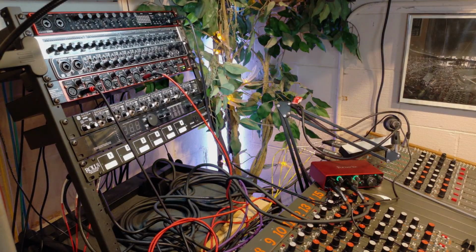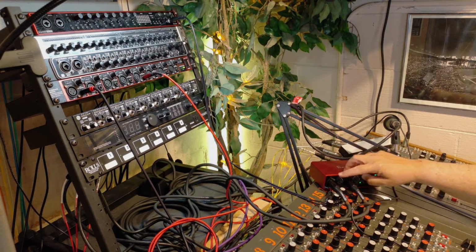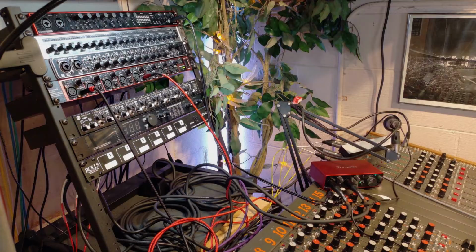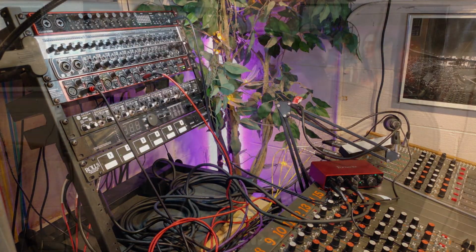And I want to crank it up because I want to make sure that the levels are right. I'm not sure what you're hearing on your end. But that was a little too loud. All right, I'm just trying to dial in the sound here with this little audio interface that you see right here.